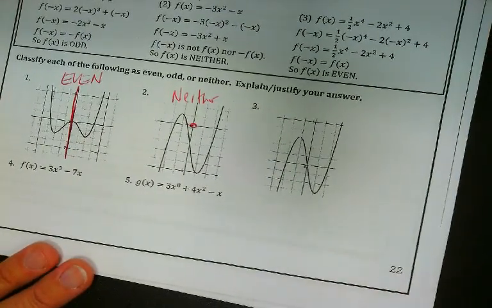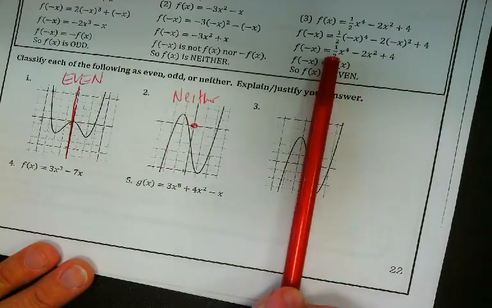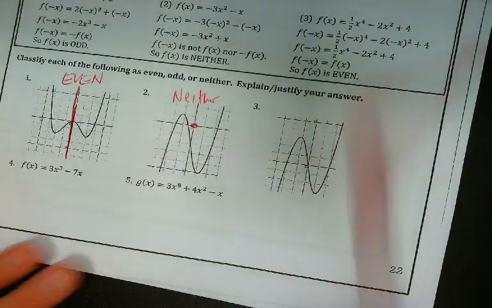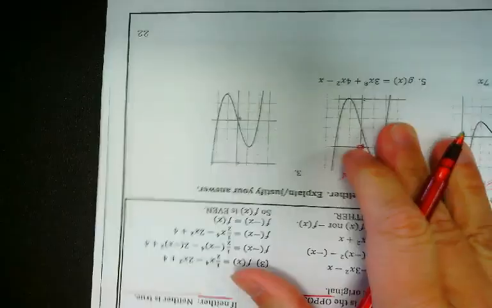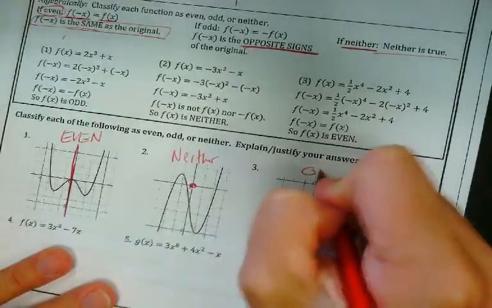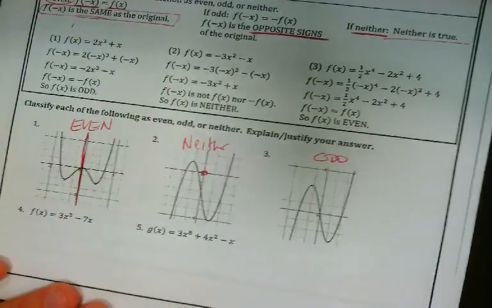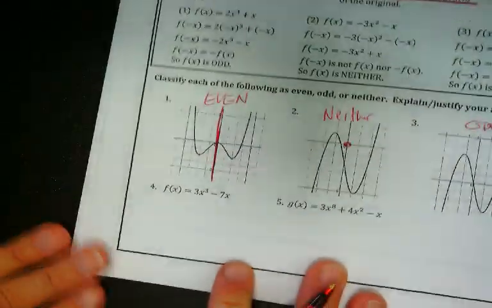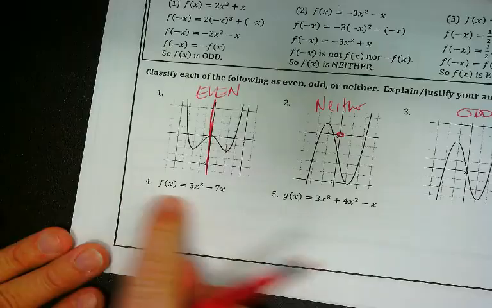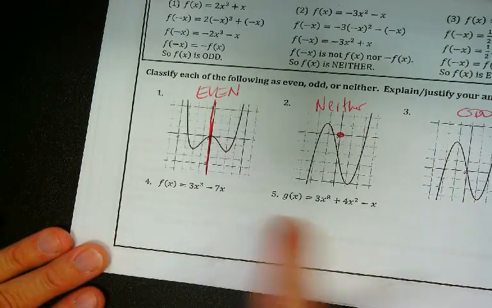How about three? Who can we rule out right away? Even is out. If I flip that upside down, does it look the exact same? Yeah, so I think we can definitely go odd there. So graphical is pretty straightforward. And now we have to apply the rule down here. Again, they throw this in the short answer every now and then.